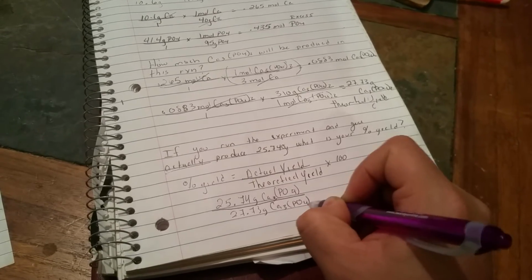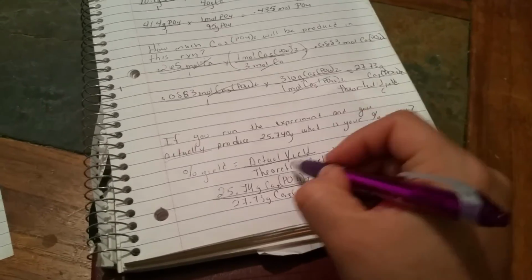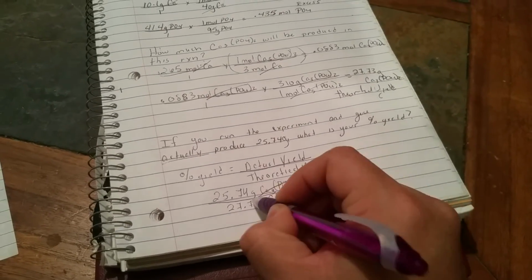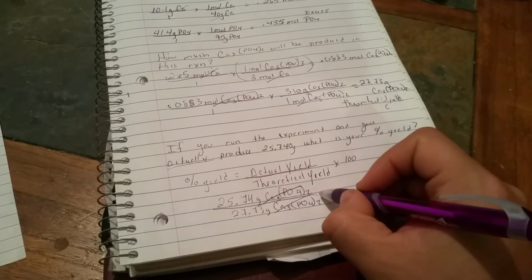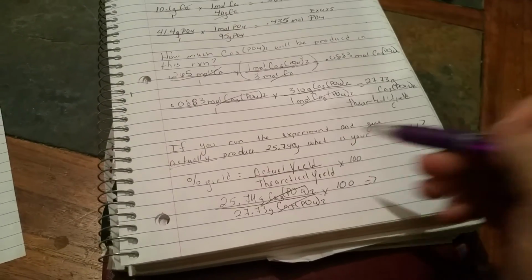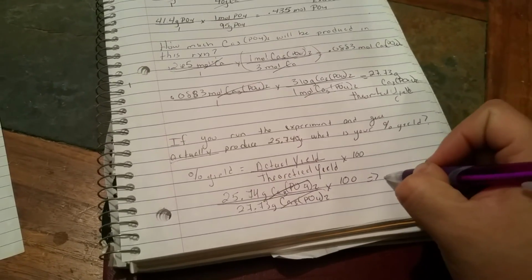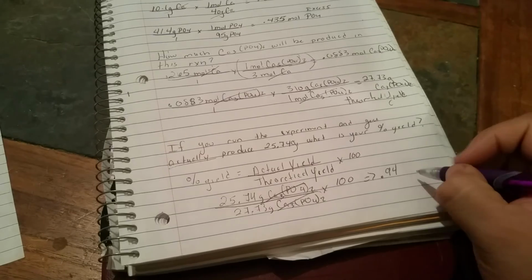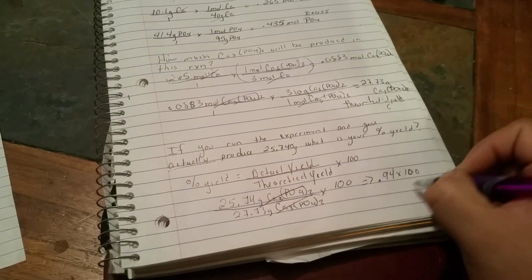Now, you're probably wondering why I keep writing calcium phosphate over and over again. Wouldn't it be easier not to? Well, because your units tell you that you're doing it right. See how this unit disappears and now you're just left with numbers times 100. So this number divided by this number gives me 0.94. You multiply that by 100 and guess what?